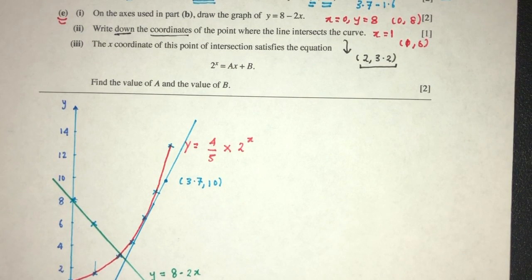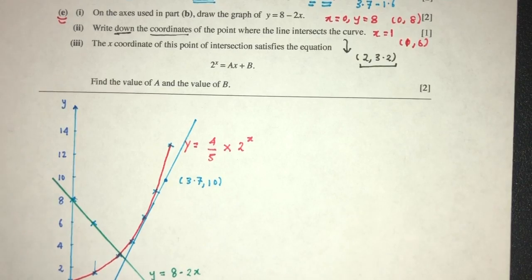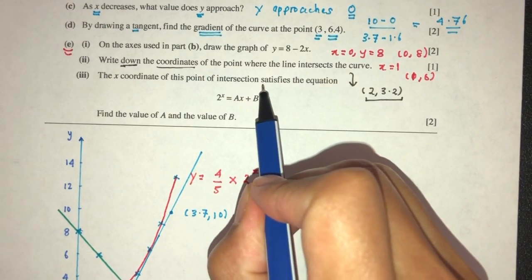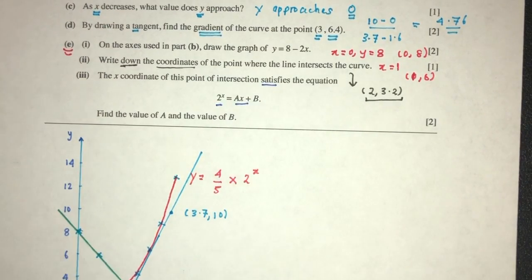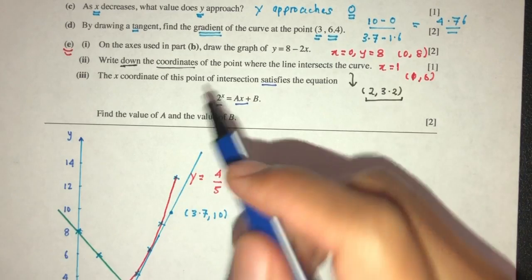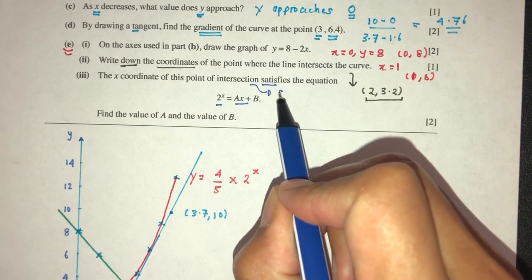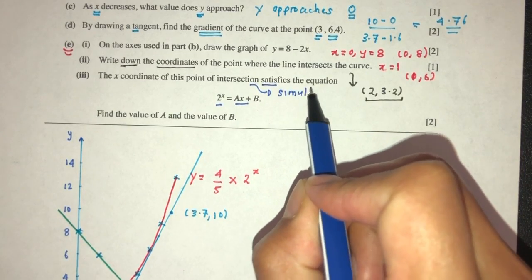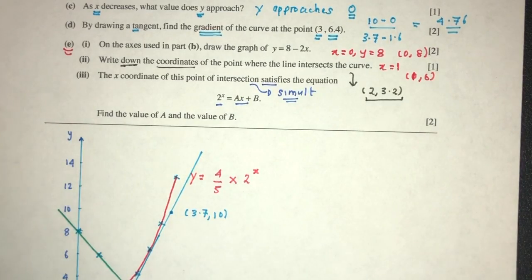Now for part 3, the x value of this point can be satisfied by this equation. So find the value of b and a. Again, whenever we have to do this kind of question, point of intersection, we have to understand it is going to lead down to solving a simultaneous equation. That's the main idea behind this question.